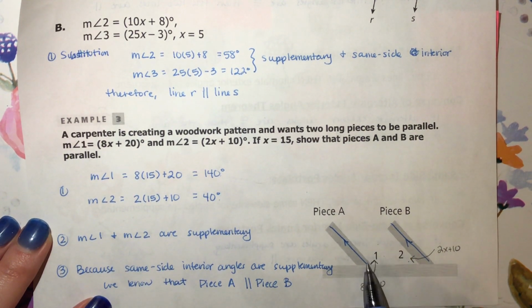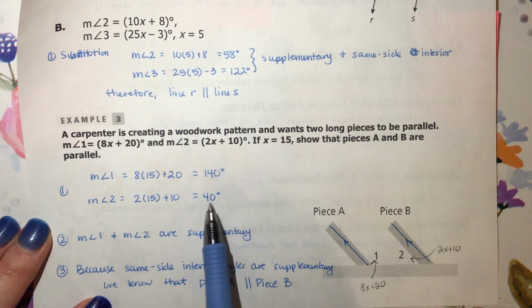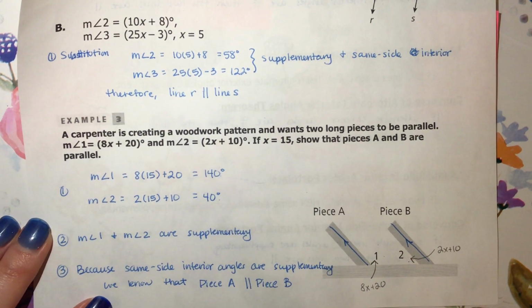But because they added up perfectly to 180, right, 140 plus 40 gets me that number, then I can confidently say that these two lines are in fact parallel to each other.